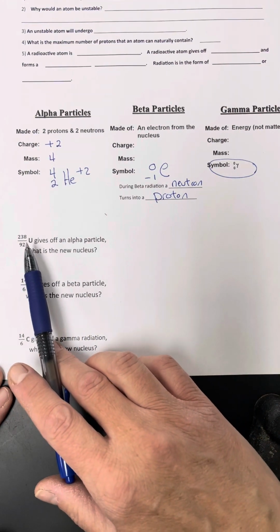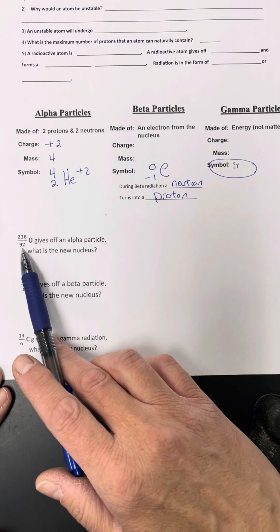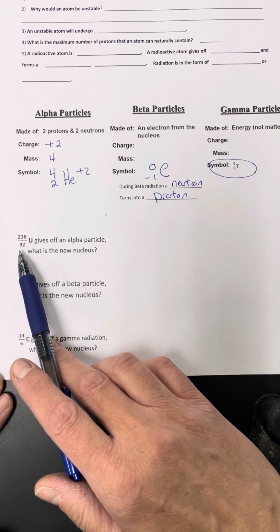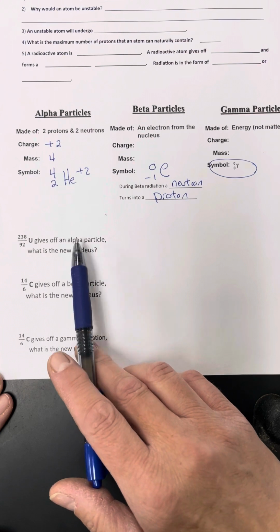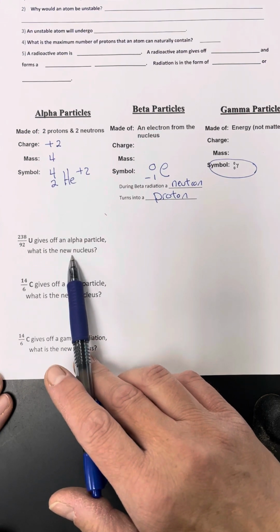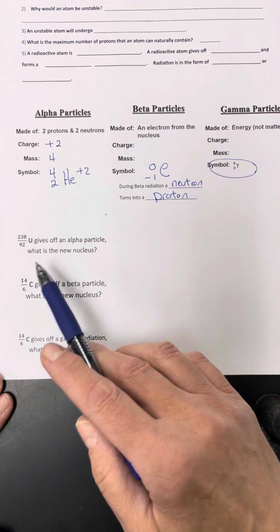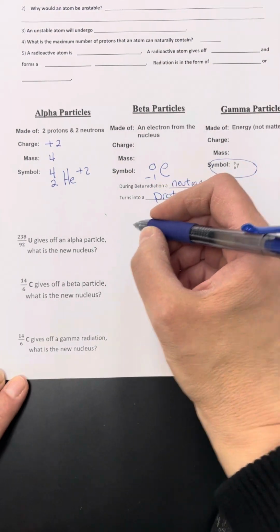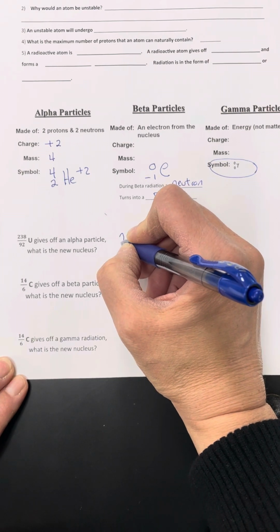We're going to write an equation for what happens when uranium-238 over 92, so remember 238 is the number of things in the nucleus, that's the mass number, 92 is the atomic number, and it's going to give off an alpha particle in its radioactive decay. And we want to know what is the new nucleus that's going to be there. So the way we do this is we're going to copy the symbol for the atom that we have. So the isotope that we have is uranium-238.